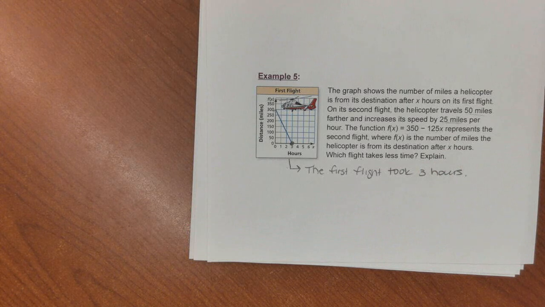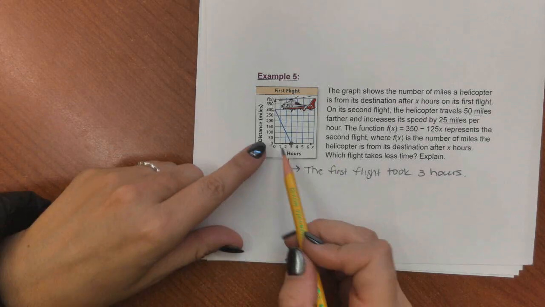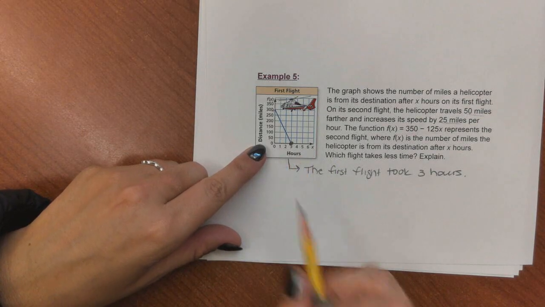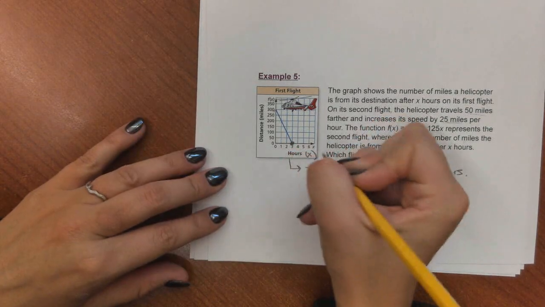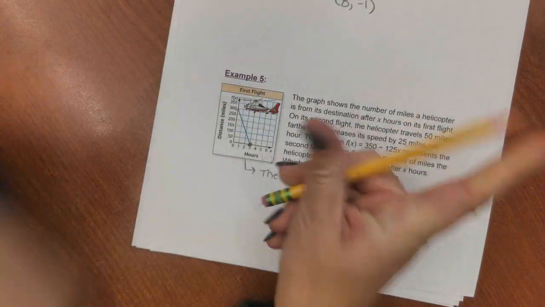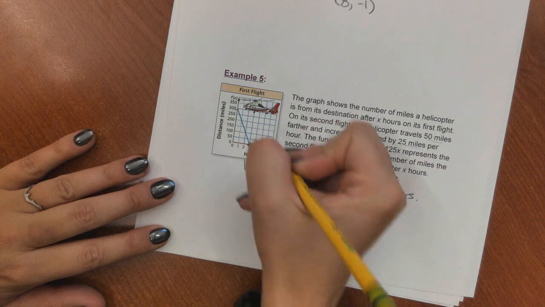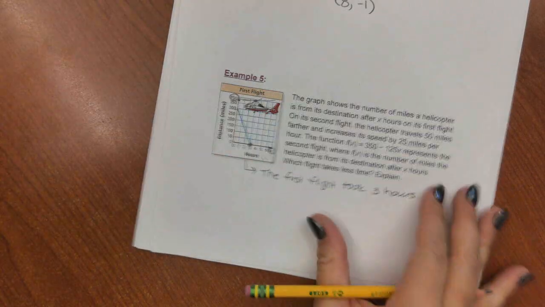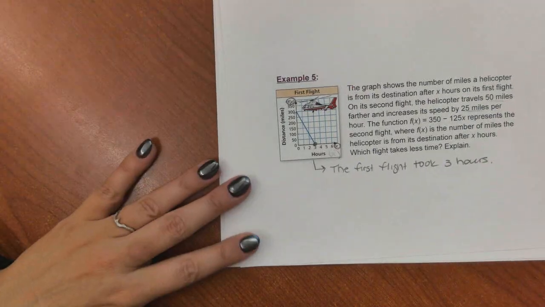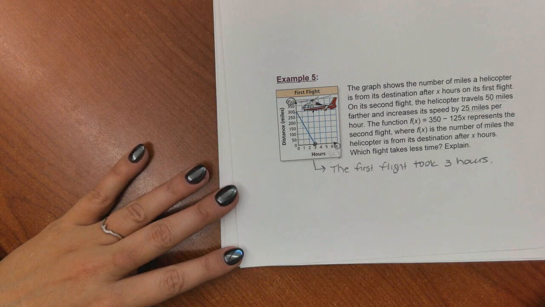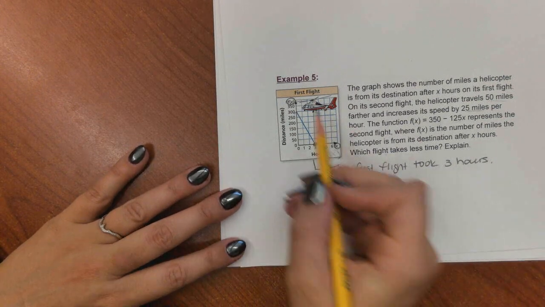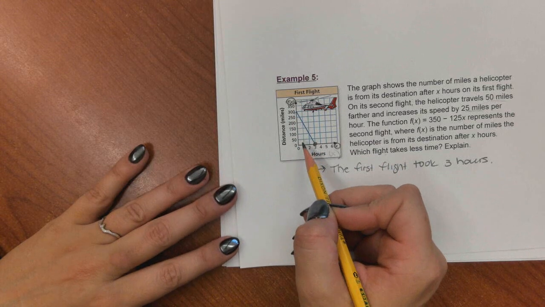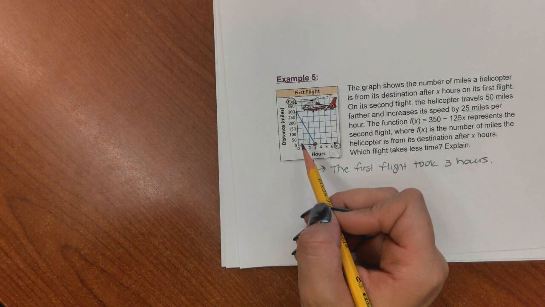Now, to find out how long the second flight took, the distance from its destination is f of x, and this is x. When it's reached its destination, f of x is 0, right? Because that's its distance from its destination.